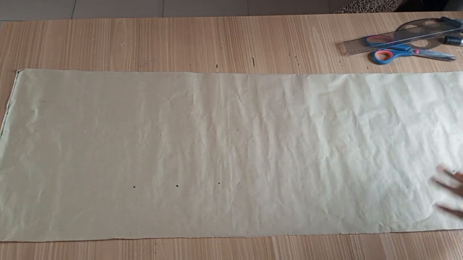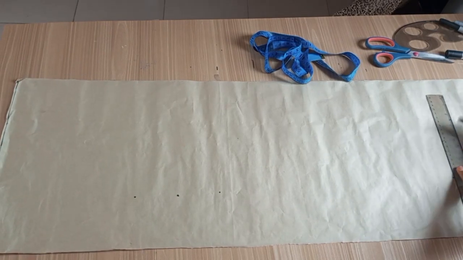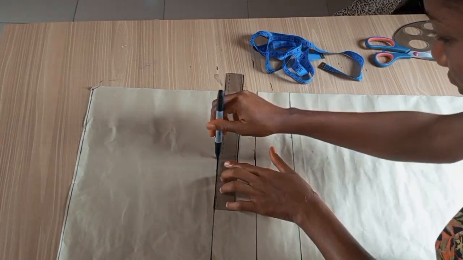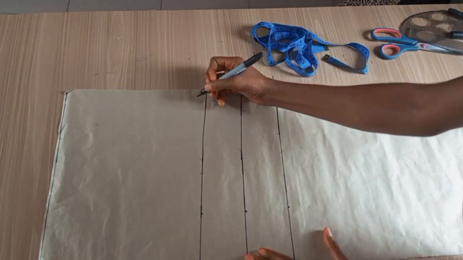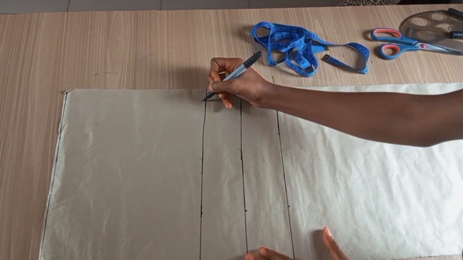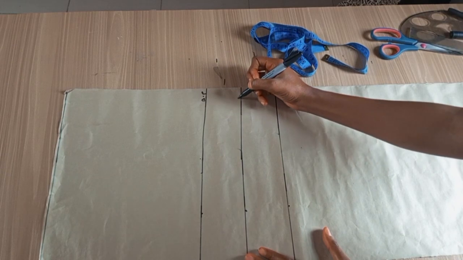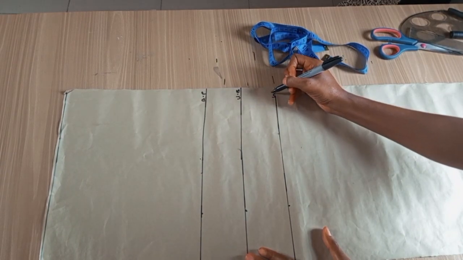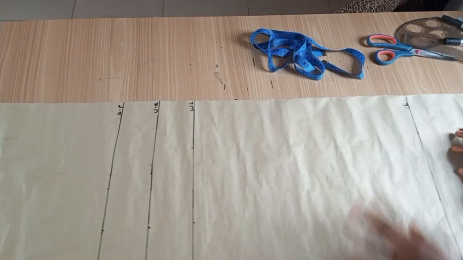I forgot to mark my hip points before the length, but that notwithstanding, as we go on with the video, we are going to mark that out later. So I'll just go ahead and rule all the points across this way. So this is my bust point, my under bust, my waistline, and then the length of my dress.